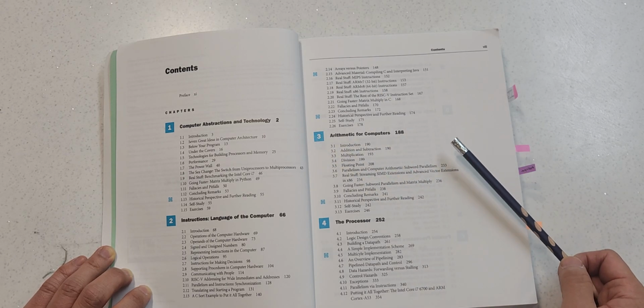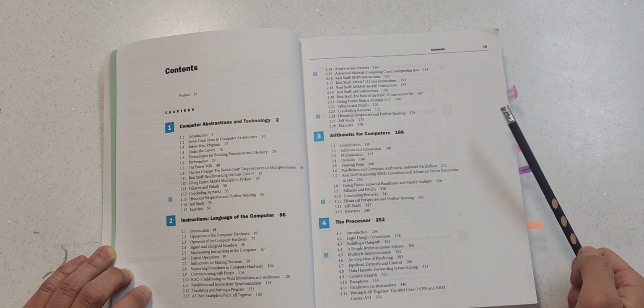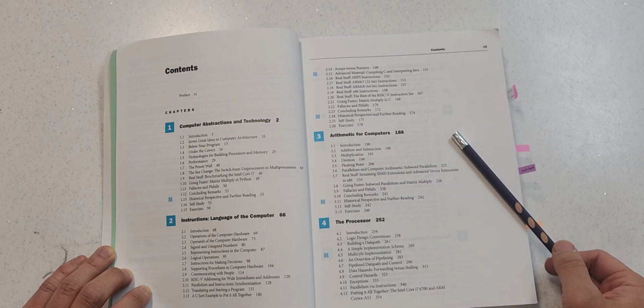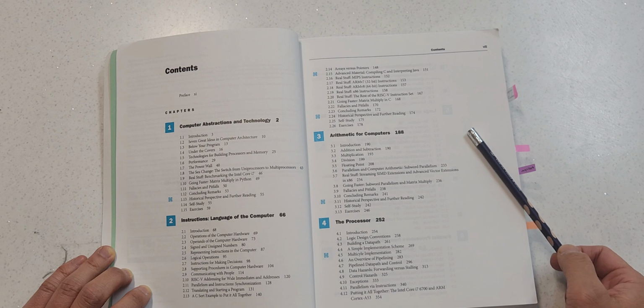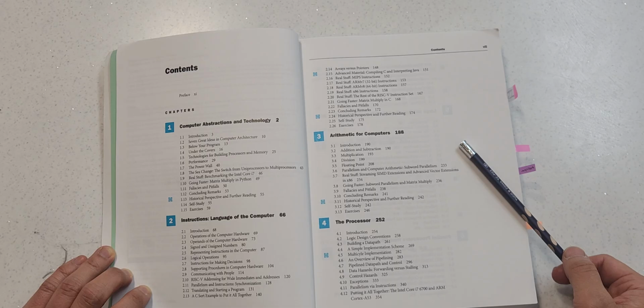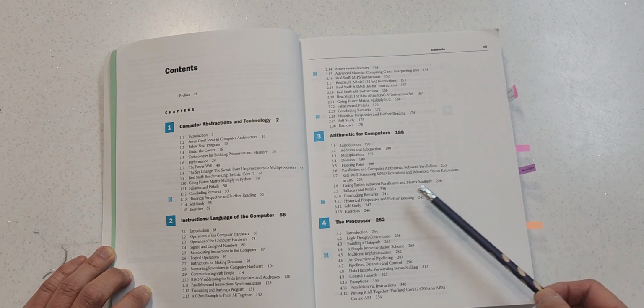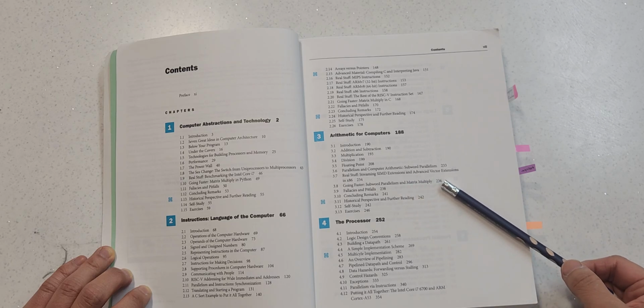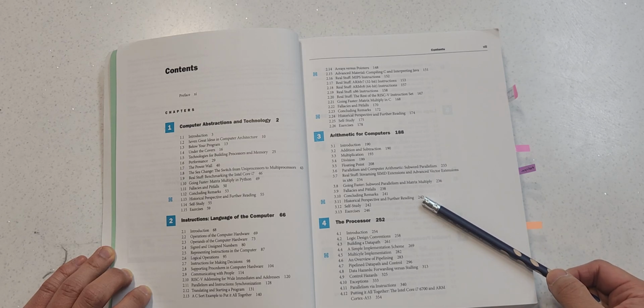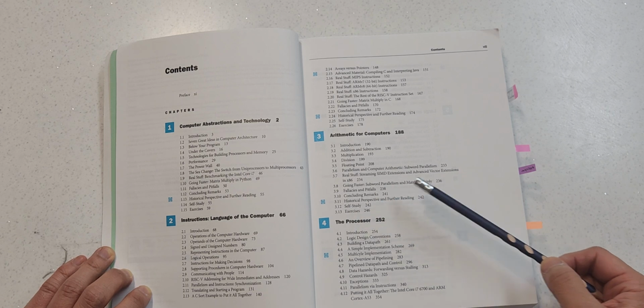Chapter 3, Arithmetic for computers. Introduction, addition and subtraction, multiplication, division, floating point, parallelism and computer arithmetic, subword parallelism, real stuff, streaming SIMD extensions and advanced vector extensions in x86. Going faster, subword parallelism and matrix multiply, fallacies and pitfalls, and concluding remarks, historical perspective and further reading, and self-study exercises.